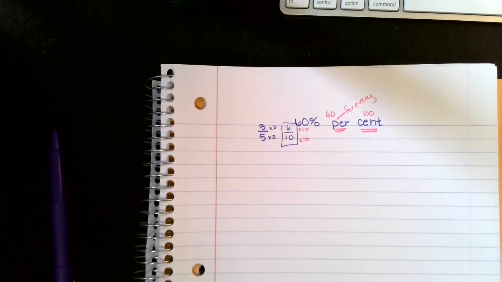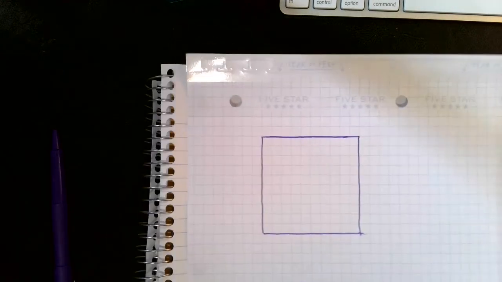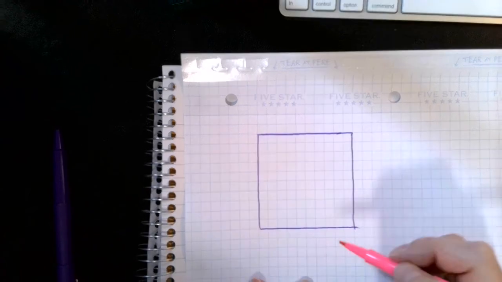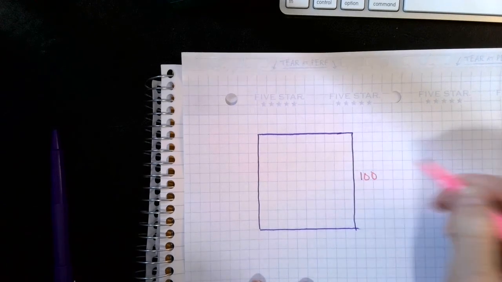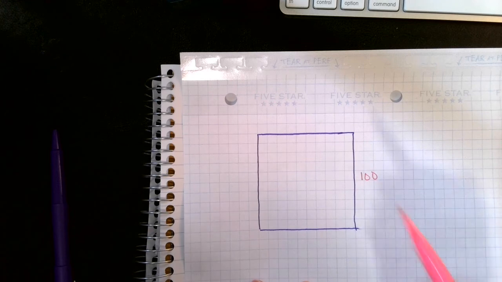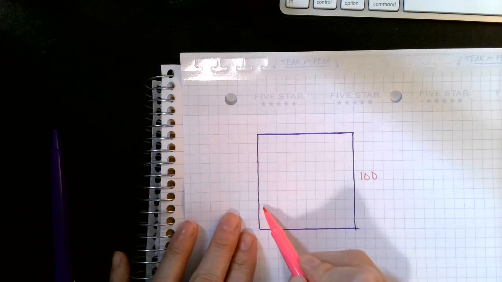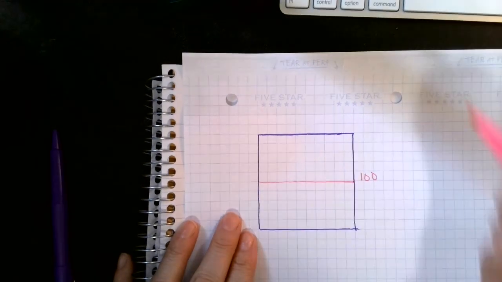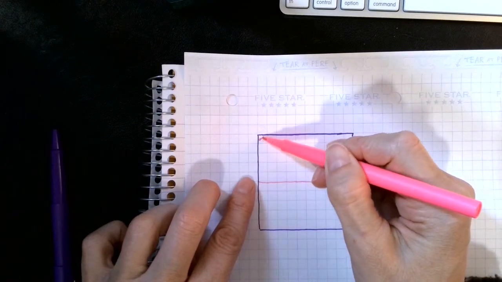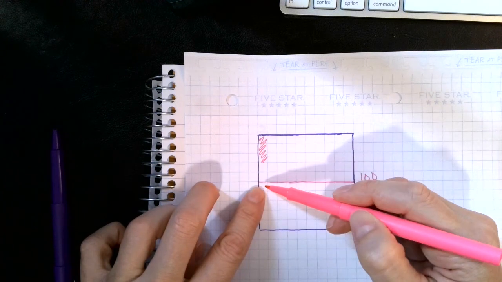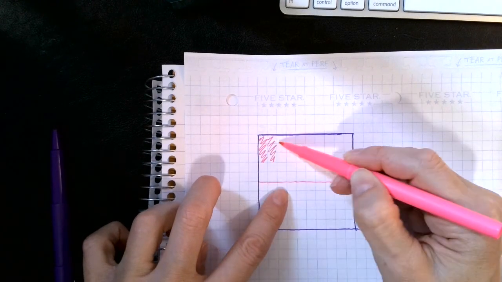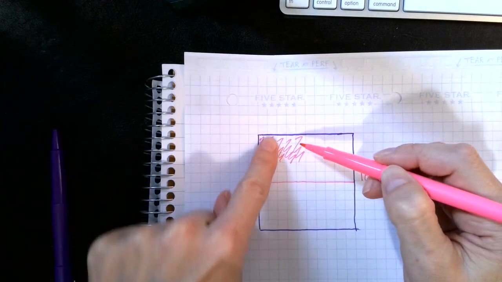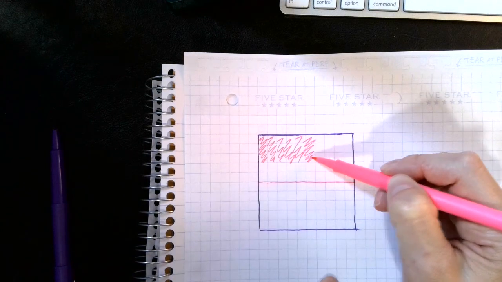But a way that makes more sense to some people is, you could look at a grid that's a 10 by 10, which is now 100. And you could take the information that you have, which is 1, 2, 3, 4, 5. You had 3 out of 5. So 1, 2, 3. I'm going to shade 3 out of 5. And I'm going to keep doing that with each column. Each column I have 3 out of 5.